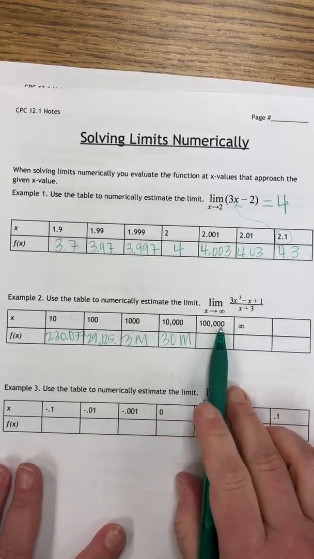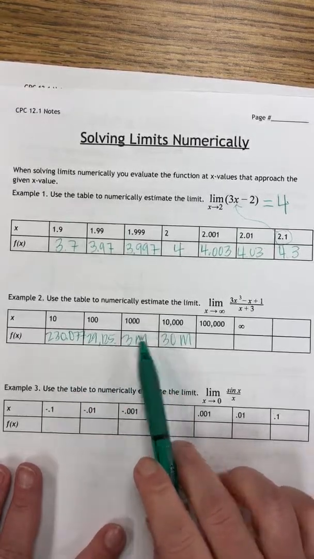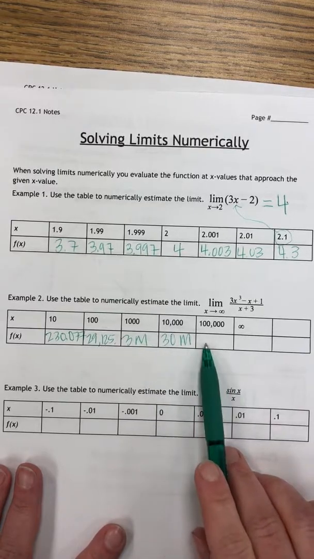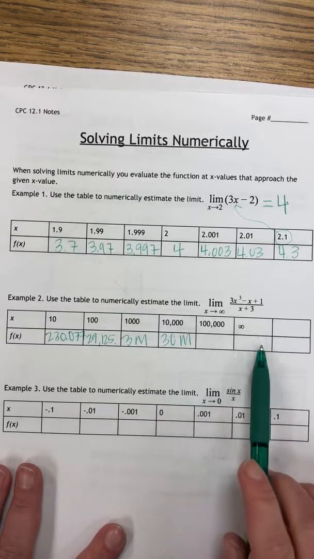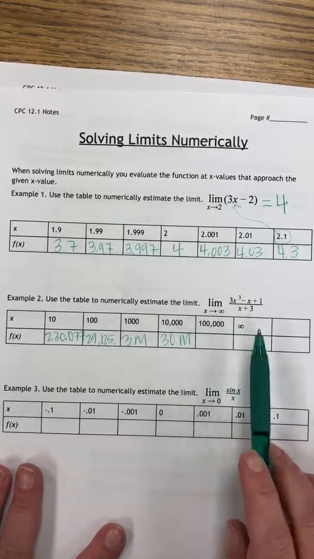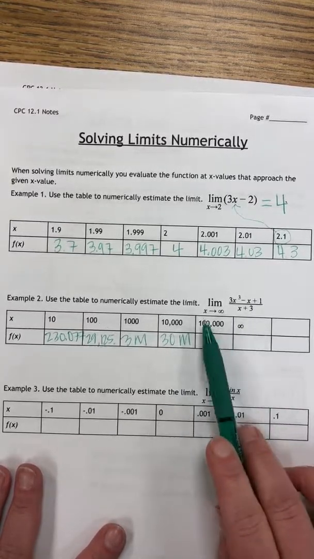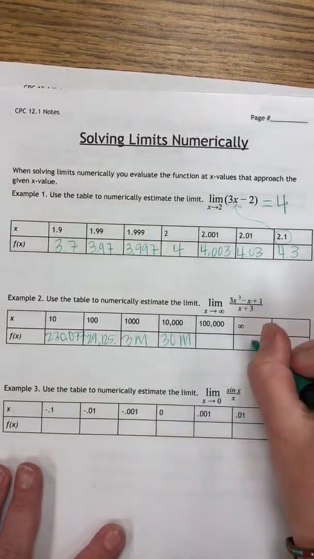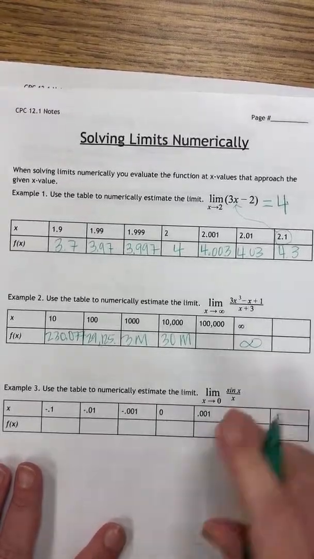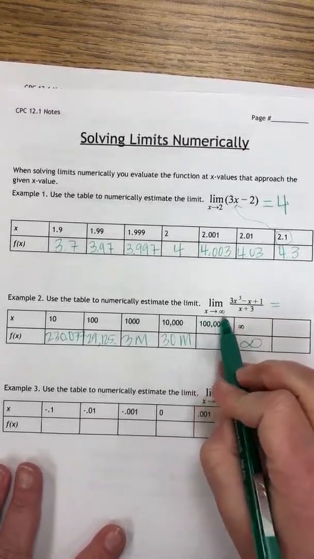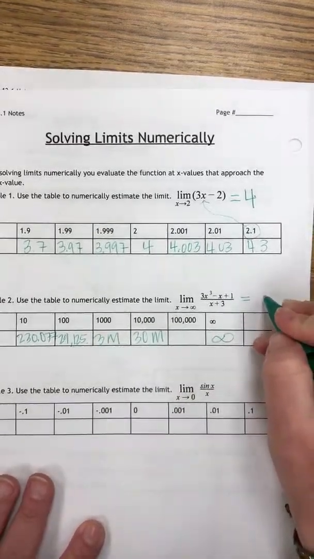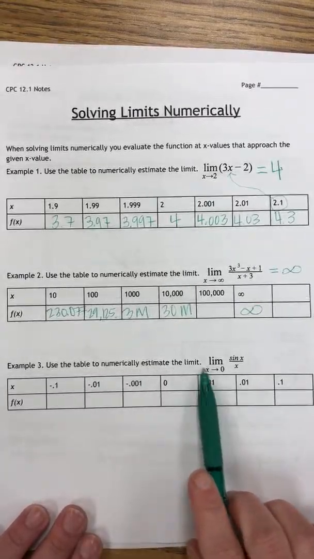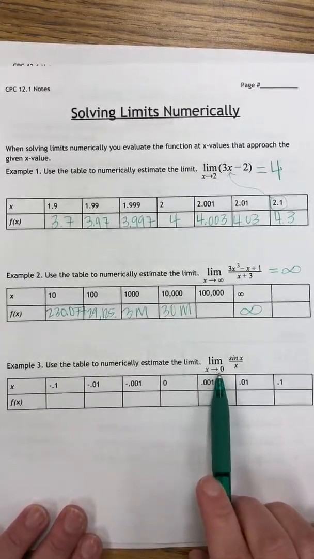I didn't even take the time to plug in 100,000 because as you can see here, the function is growing rapidly, and at 100,000 we're going to be huge. So what would we expect is happening as the function gets larger and larger? As x approaches infinity, f of x is also approaching infinity. So we are going to say that the limit as x approaches infinity of this function is infinity.